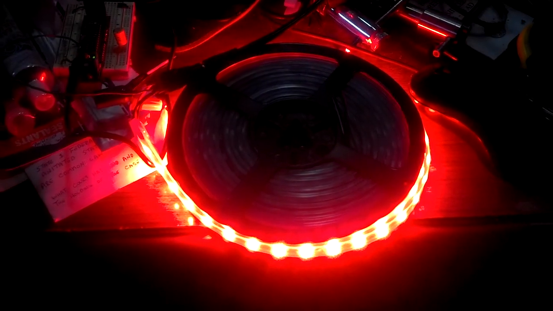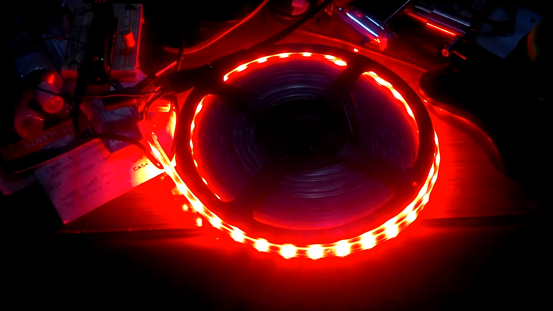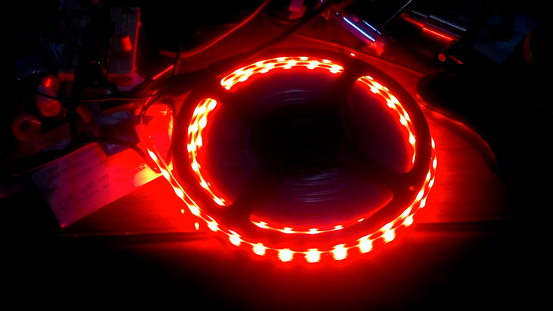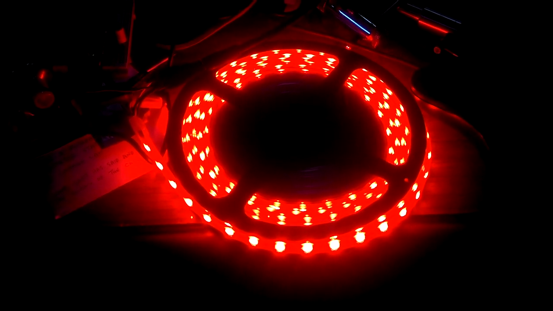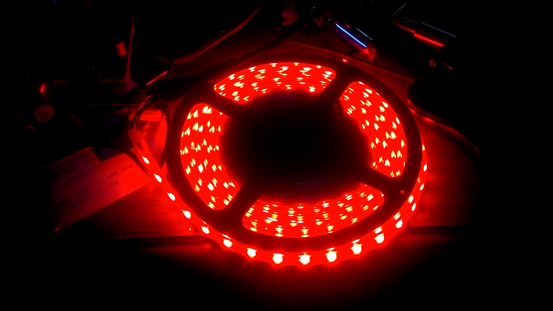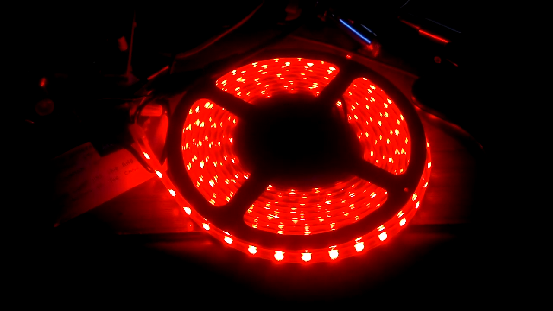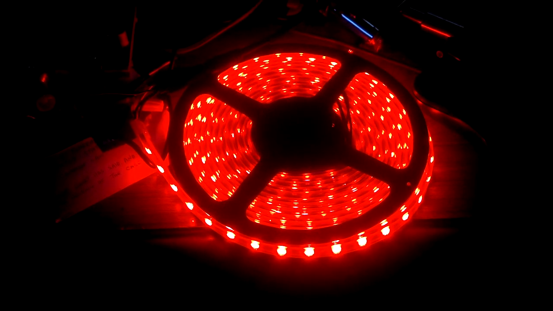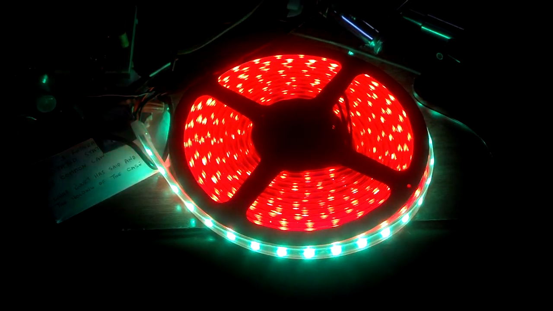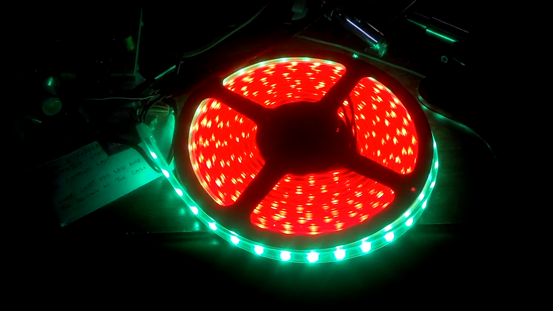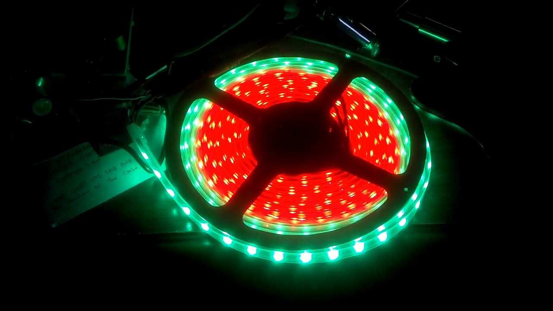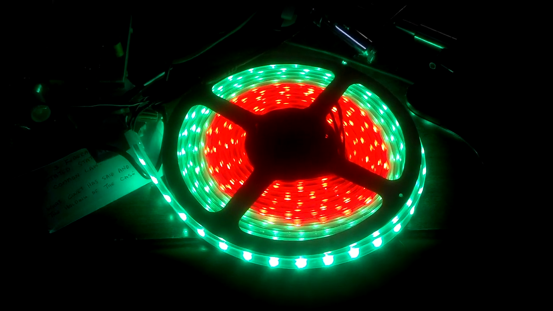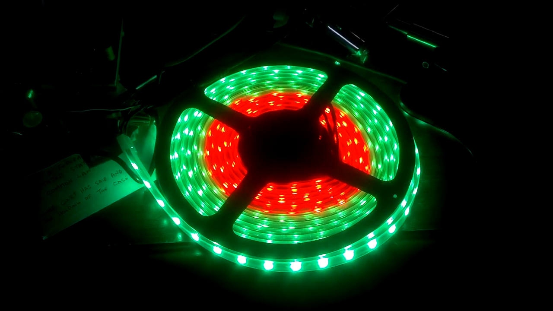Okay, that's all on red. So it'd be like 255, 0, 0 is what creates that color. The next one would be a 0, 255, 0 for the green. And then the blue would be a 0, 0, 255. And then full on white would be 255, 255, 255.